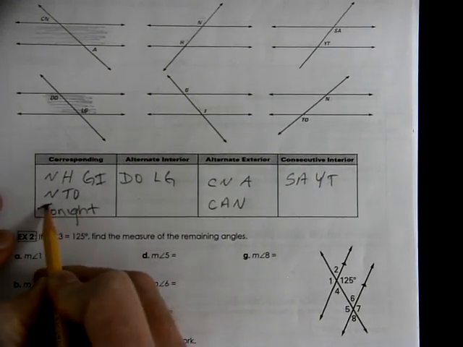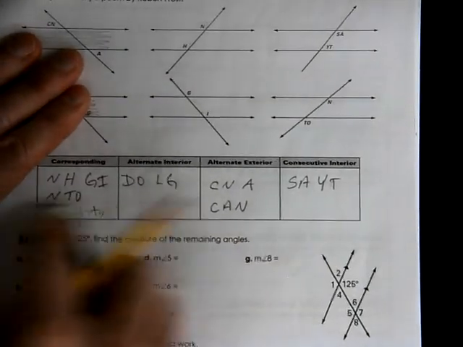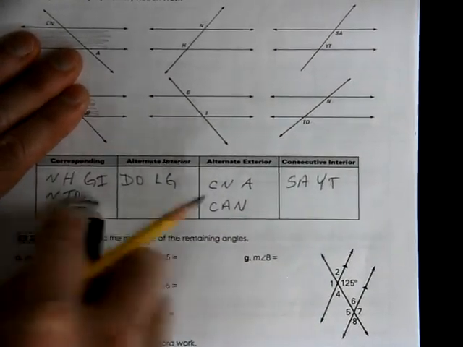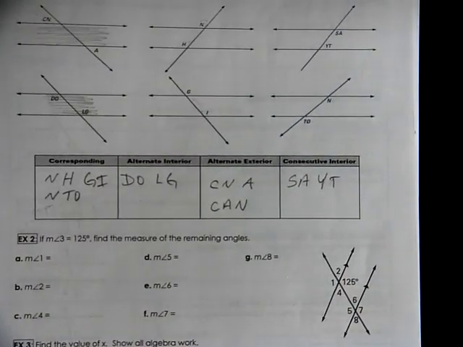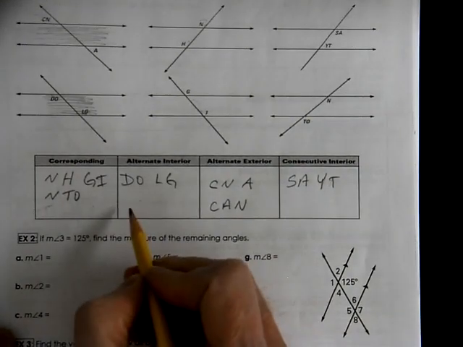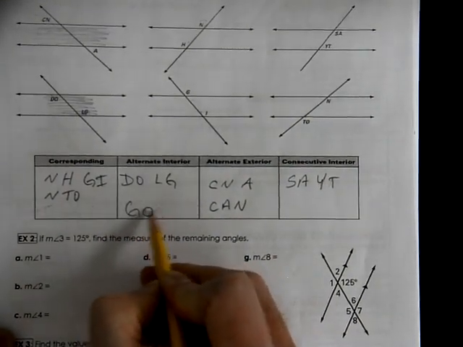Tonight. Okay, if we say tonight, would that require two T's? For tonight? So nope, I don't think we can call it tonight. Good try. Gold.